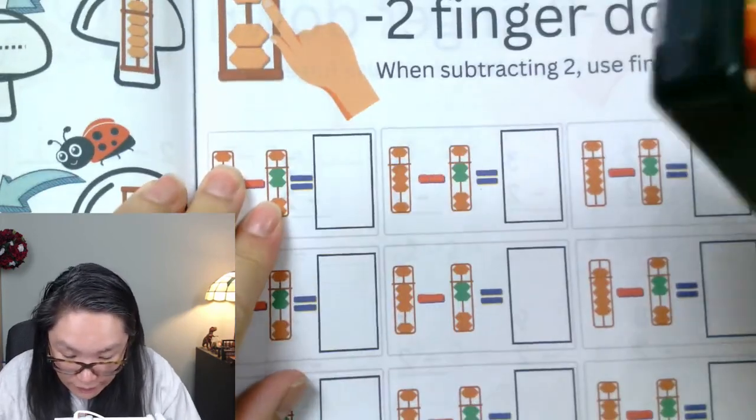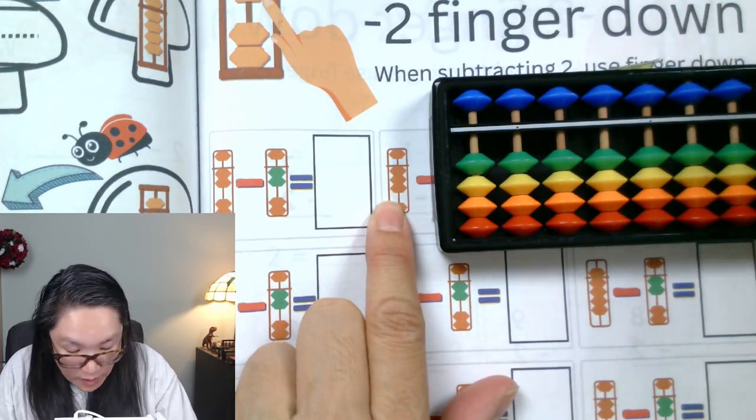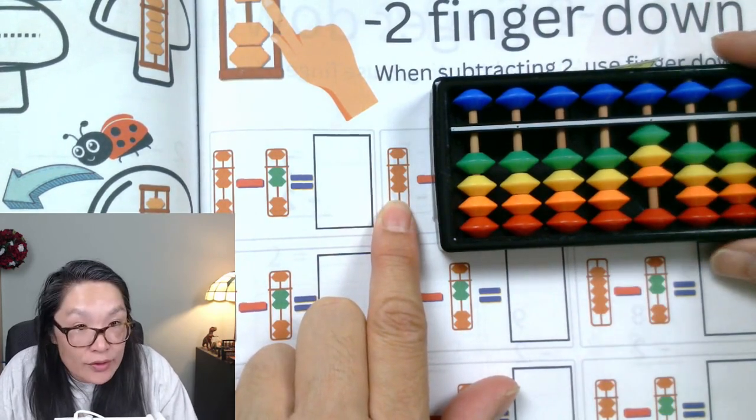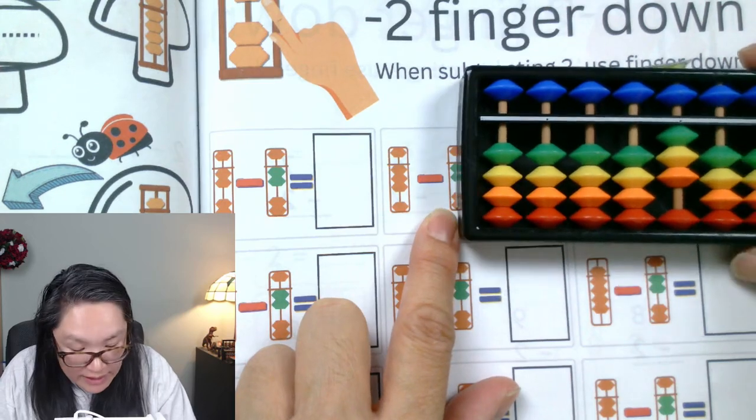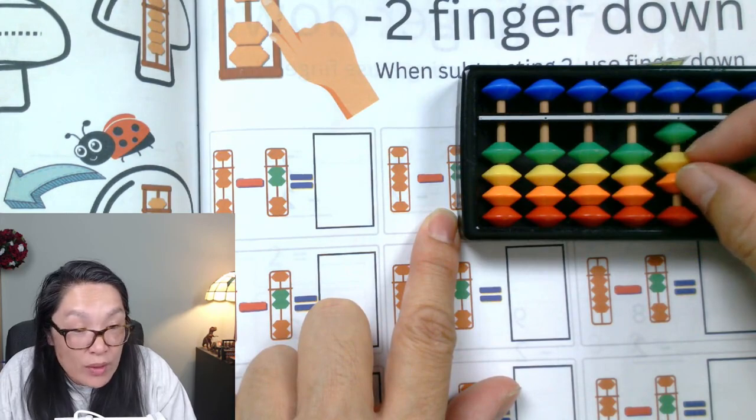Okay, so we have 2, right? Here is 3. This is my question is 3. When I add the 3, I'm going to take away 2. When I take away the 2, it's these 2 beads. It doesn't matter which 2. Just take away any 2 beads.